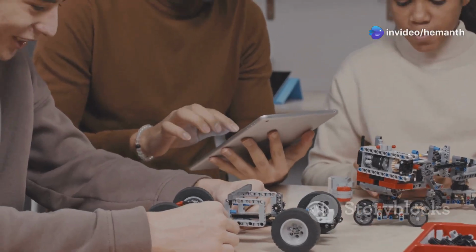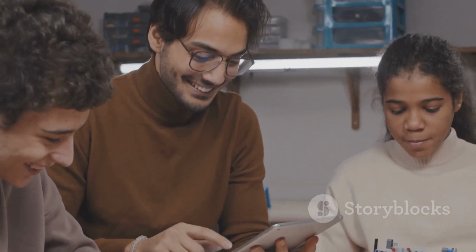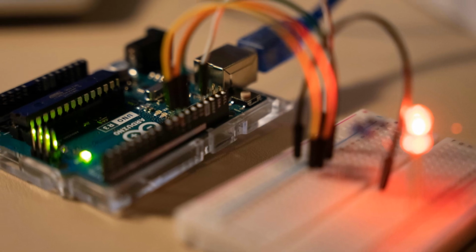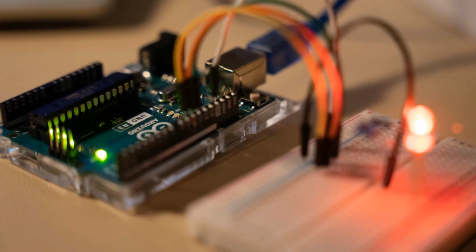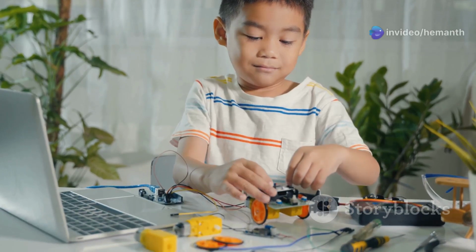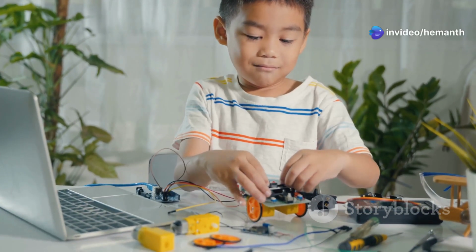Think of them as the microcontroller's senses and muscles. They allow the microcontroller to interact with its environment. These pins are crucial for controlling motors, reading sensor data, and much more.